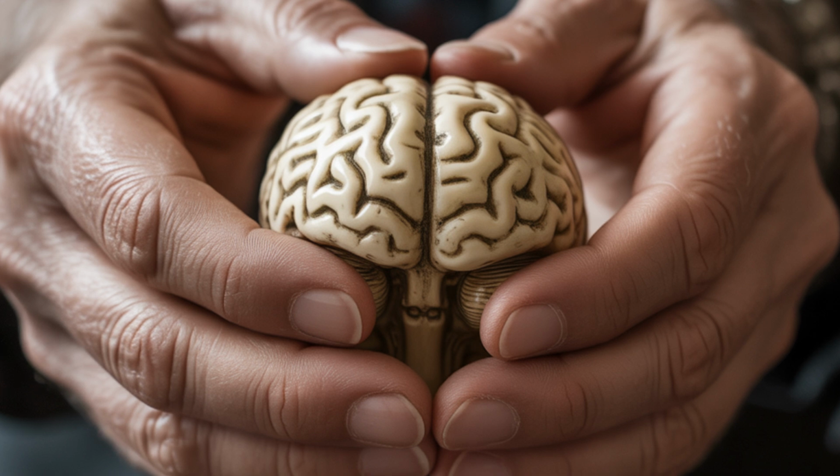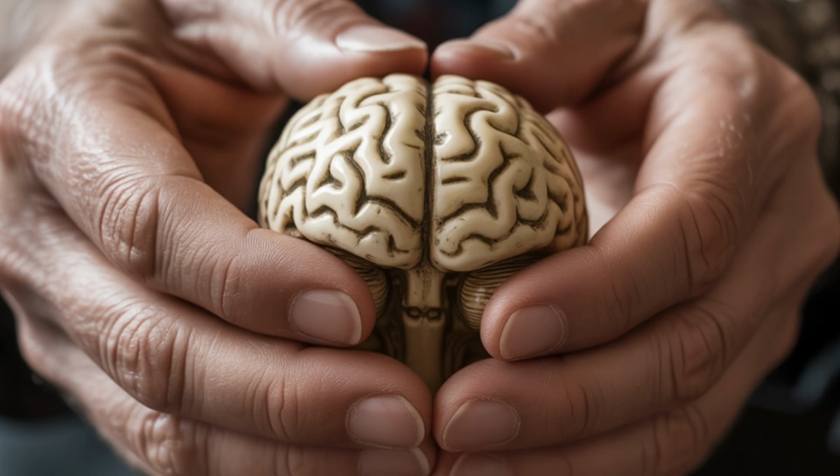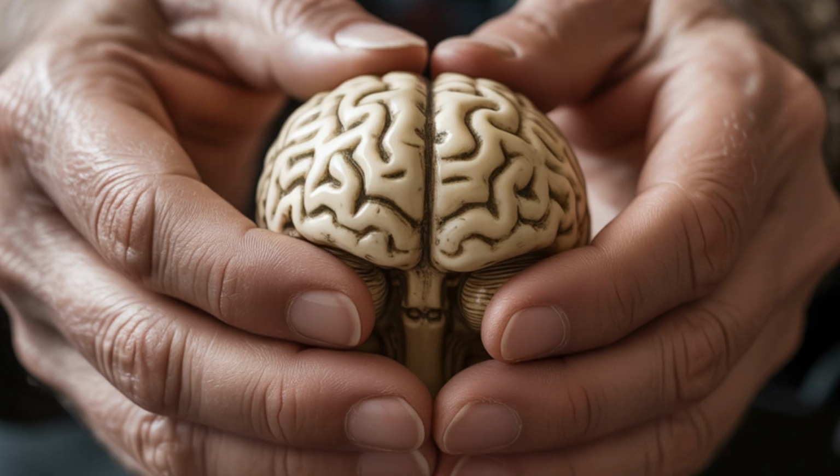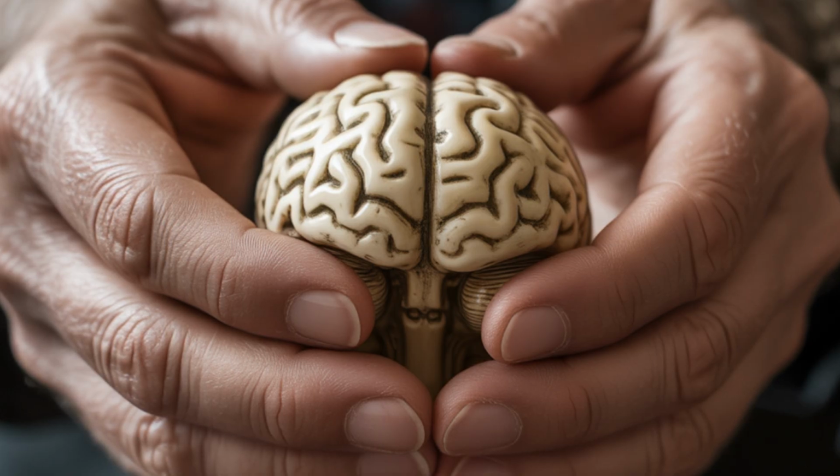At this very moment, as you settle into whatever comfortable space surrounds you, approximately 86 billion neurons are firing in precise orchestration within your skull. Each neuron connects to thousands of others, creating a network so vast and intricate that if you could somehow stretch out all the neural pathways in your brain, they would span over 100,000 miles.